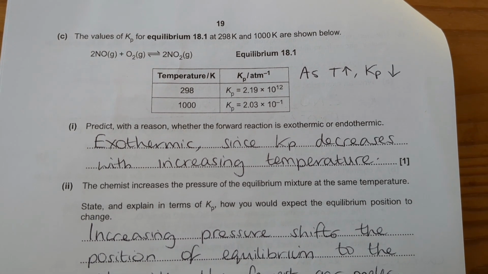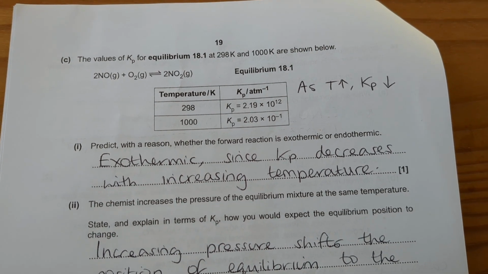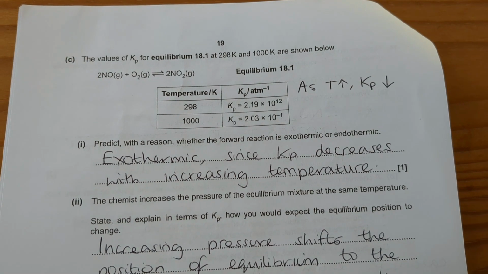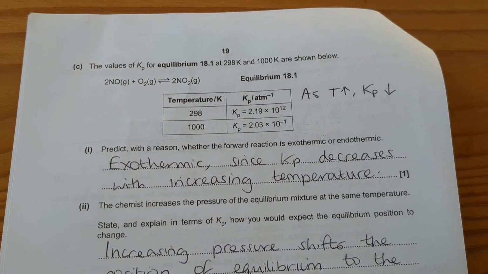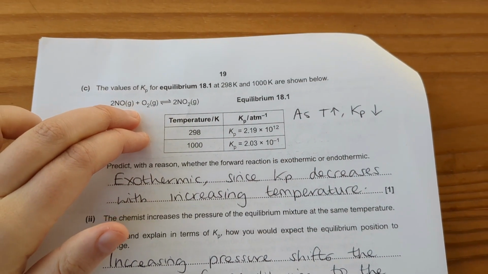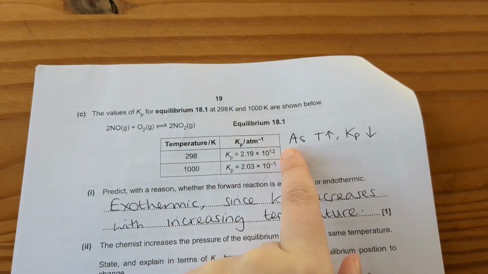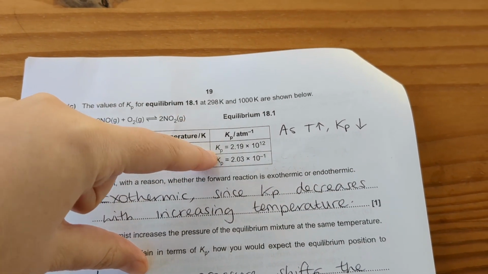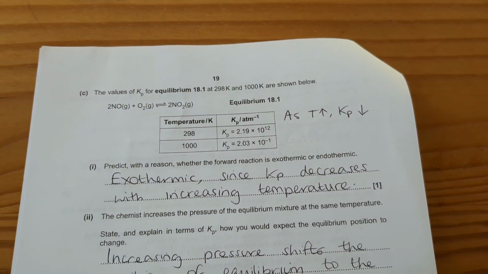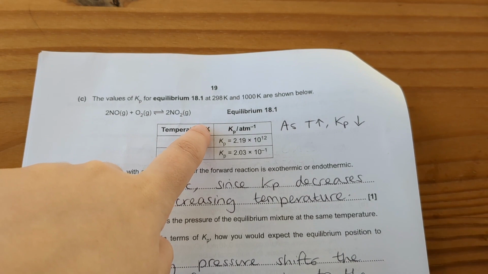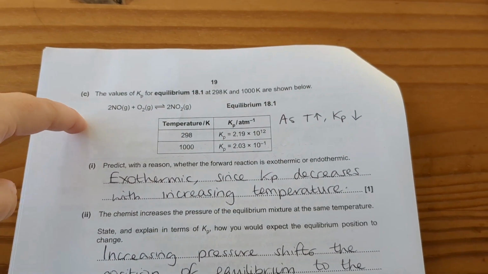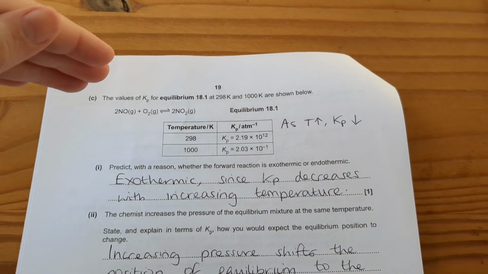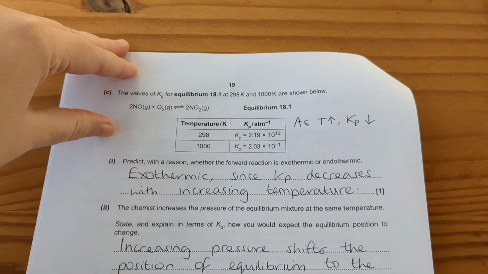In this question, we've got some data about temperatures and Kp values, and it says predict with a reason whether the forward reaction is exothermic or endothermic. So we're not given a delta H, we have to figure it out from this data here. So I've just had a look and written down what I've seen, and I've said as temperature increases, Kp decreases. That means if Kp decreases, the position of equilibrium is moving towards the reactants. So if we're increasing temperature and the equilibrium moves towards the reactants, that must mean that the forward reaction is exothermic.